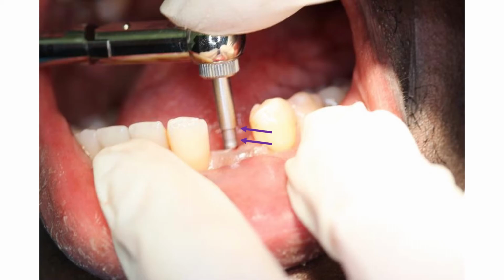You can see there's a ratchet there. Now this particular ratchet is a combined ratchet and torque wrench. Again, we'll do a separate presentation on the ratchet, because you can use that to ascertain your primary stability should you wish to do some sort of immediate loading.